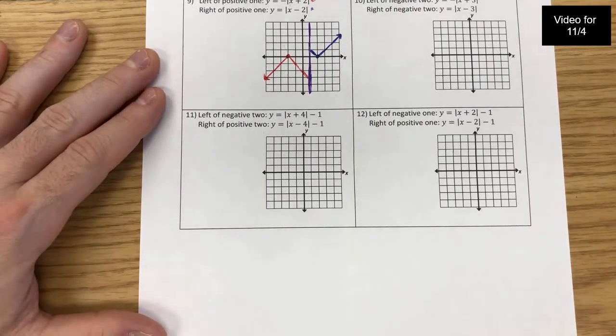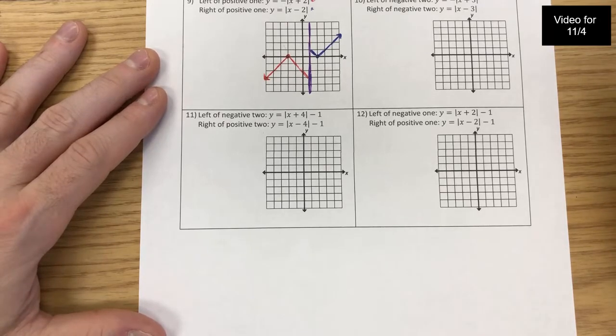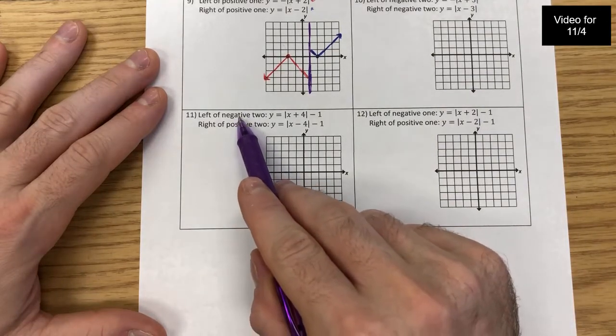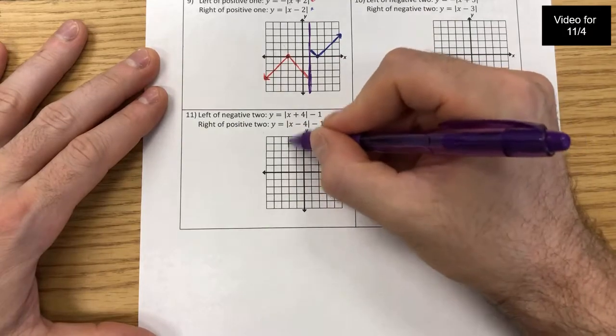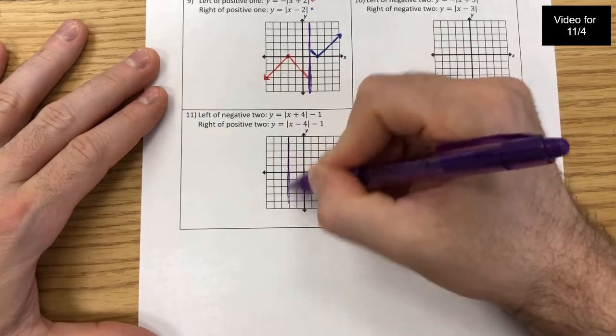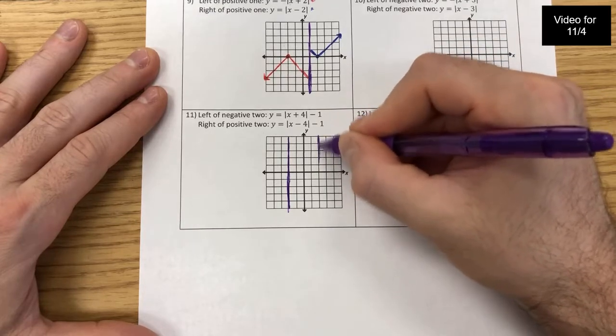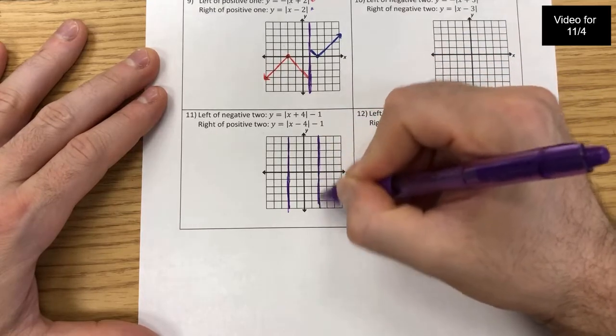Okay. Now the last one's a little tricky. So take a moment, pause the video, see if you can't solve this one on your own. Okay. So if you've tried to solve it on your own, you'll notice that these boundaries aren't the same thing. Left of -2, which means I'm going to have a boundary right here, and a right of +2, which means I'm going to have a boundary over here.